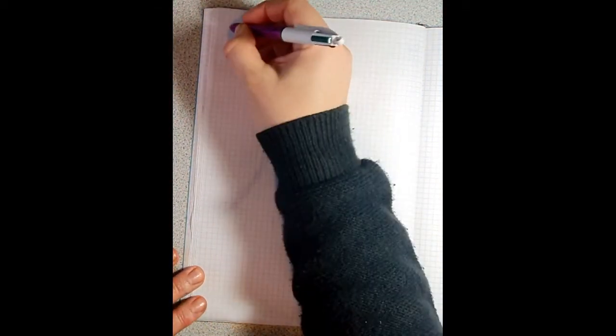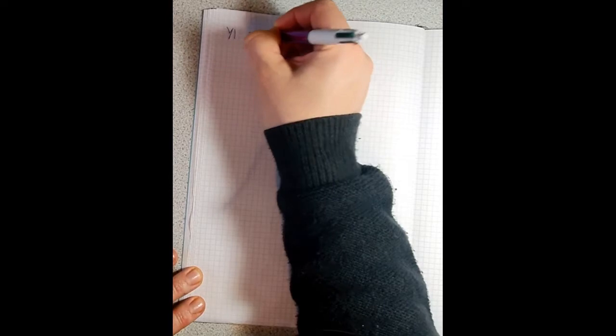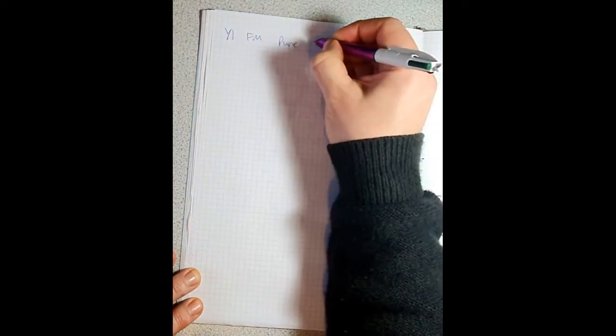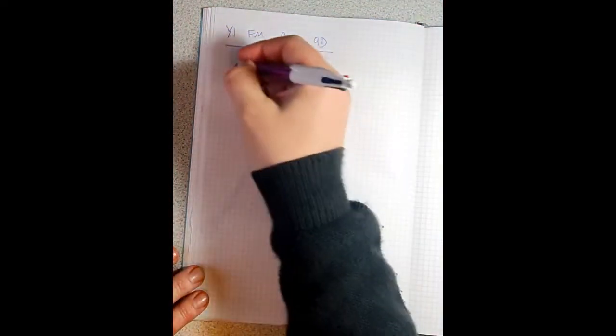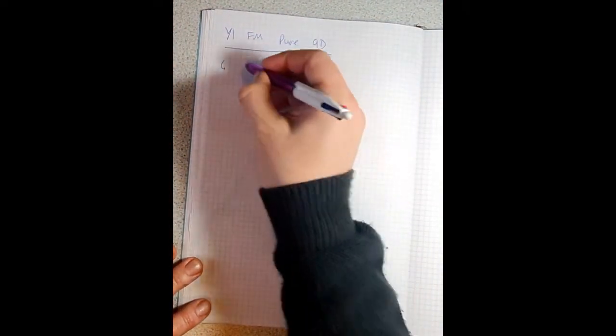Right, this is the next video for the Year 1 Further Maths Pure. We're looking at 9D. Now we've looked at using the dot product to find the angle between two vectors. The angle between two straight lines uses that technique.